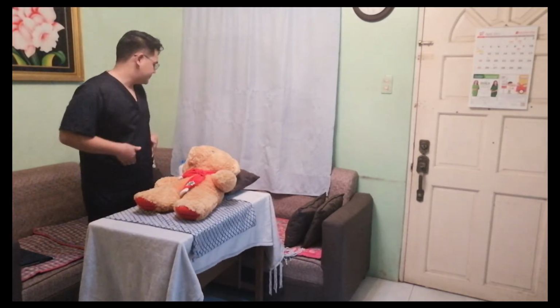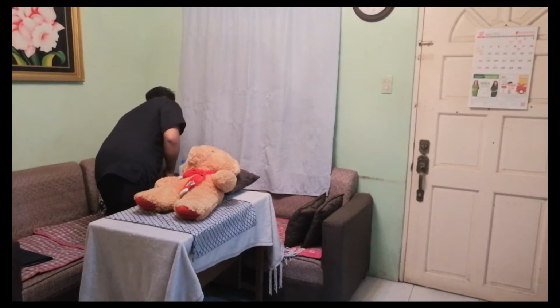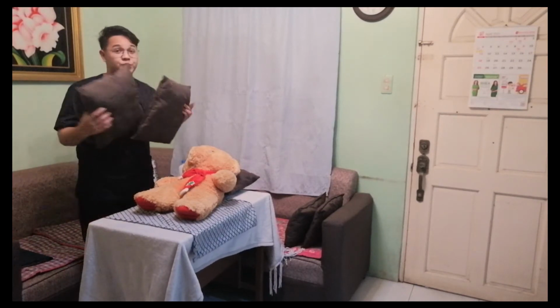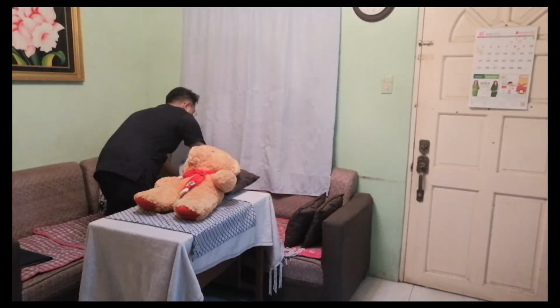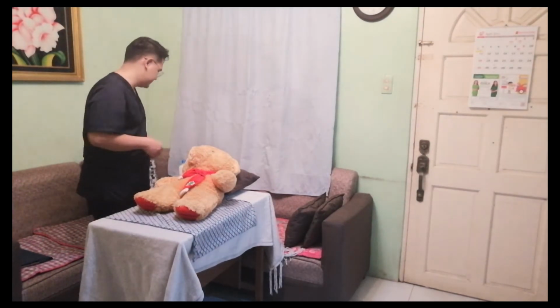Next, we need to gather any positioning aids or supports if necessary. So here we will be using pillows as our positioning aids. Next, we will be performing hand hygiene and observing other infection control procedures, and we need to put on PPE as indicated.